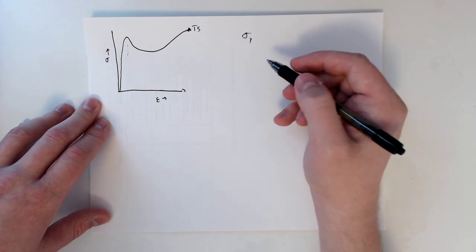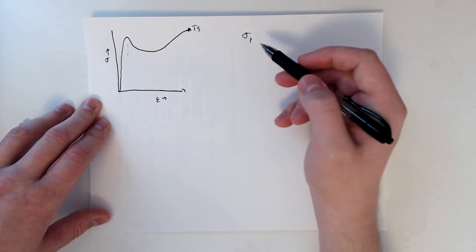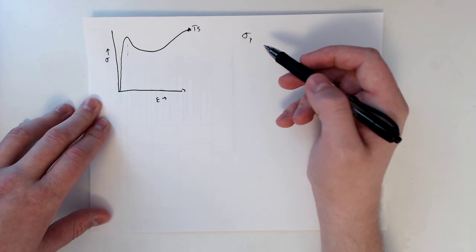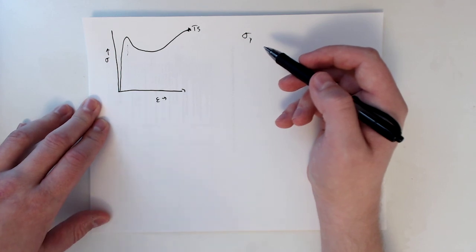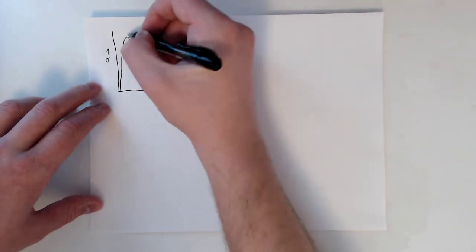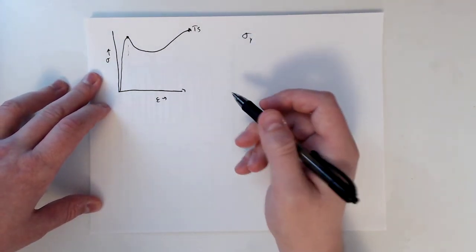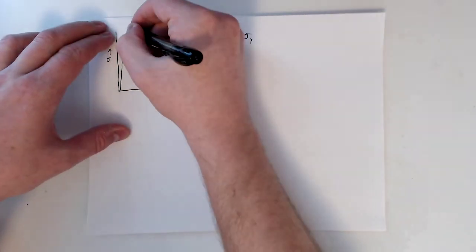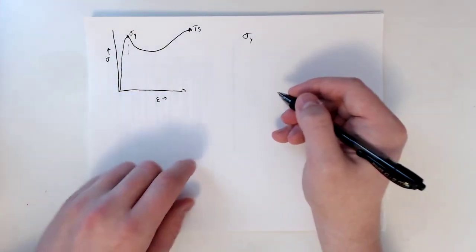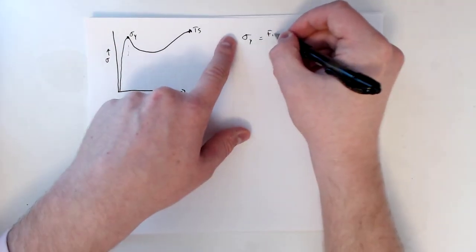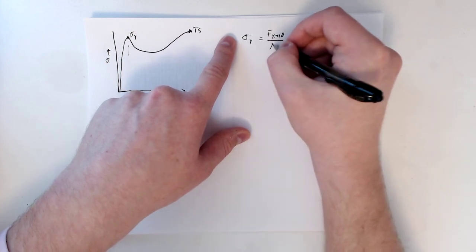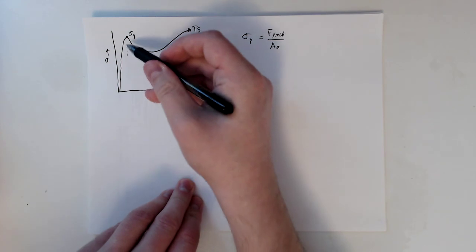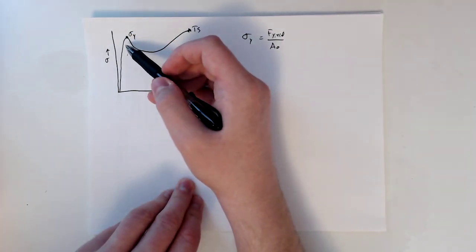Well, it's actually easier in polymers. Instead of defining it by the offset, what we do is we simply take the force at yielding, if there is yielding that occurs, and divide it by the area. So effectively, we just take that point where it's the max before it drops. So this is our yield strength. And so we just take it as the force at yield divided by the original area. So instead of having to do the offset method, we just take the point at which it yields.